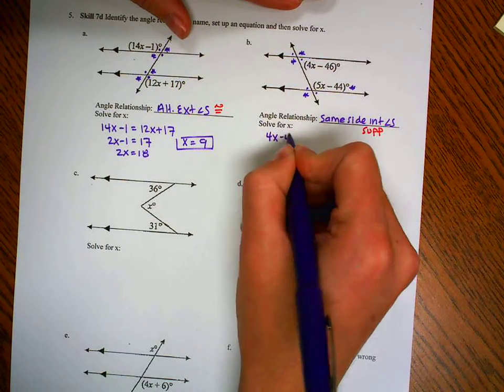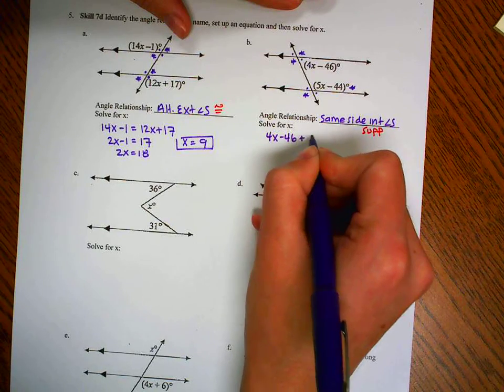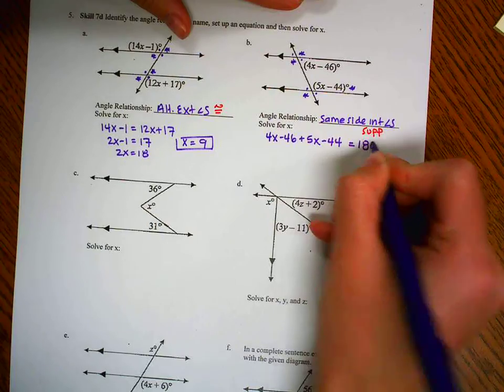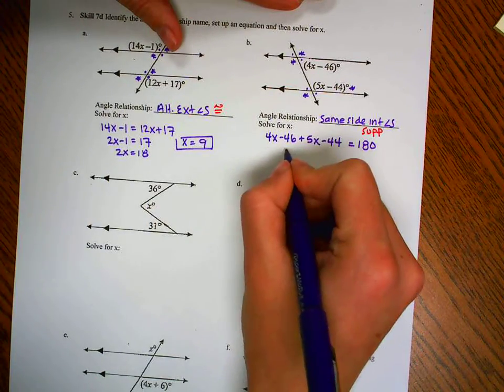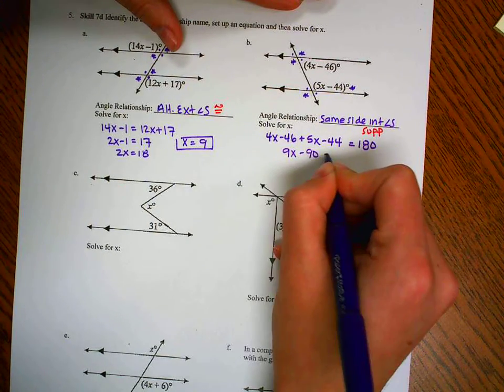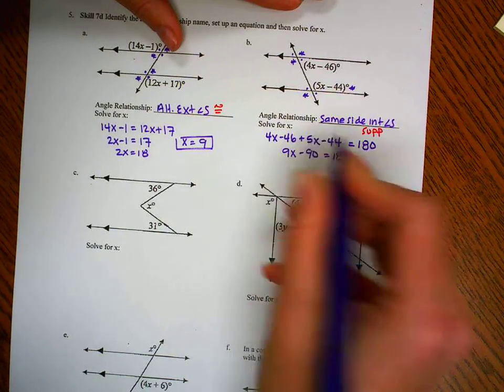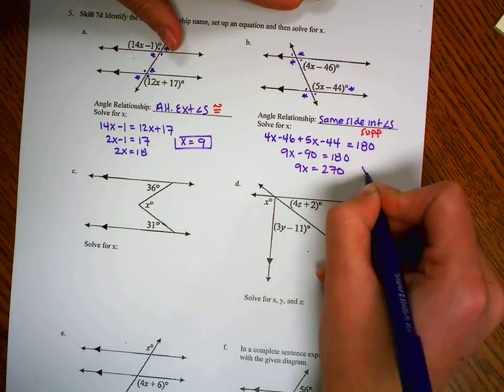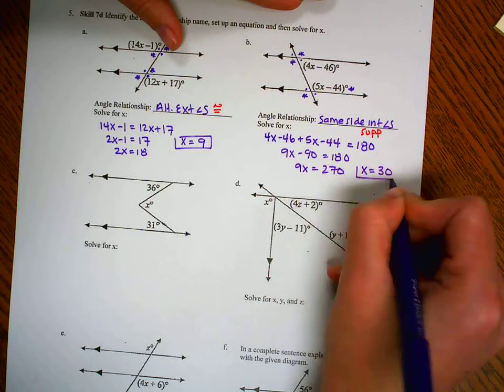So we can say that the measure of the first angle plus the measure of the second angle is going to equal 180 degrees. Great, so that's going to be 9x minus 90 equals 180. I'm going to add 90 to both sides. I'm going to divide both sides by 9, and I get x equals 30.